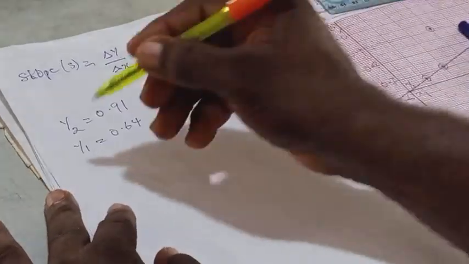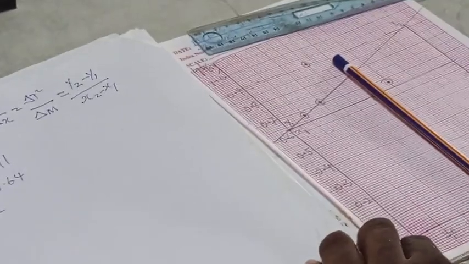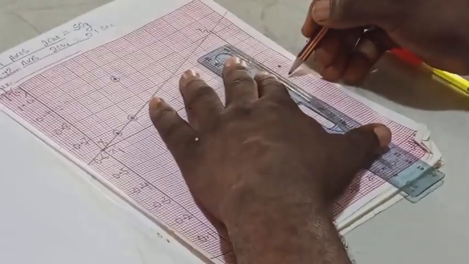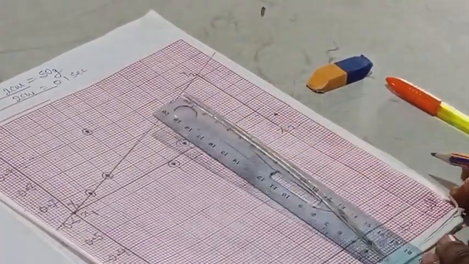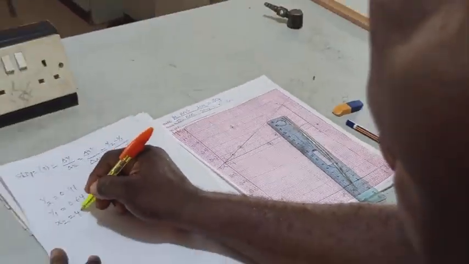So I've got my y1. For my x2, I'll trace this down to the horizontal axis, and it fell on 400. So my x2 is 400.